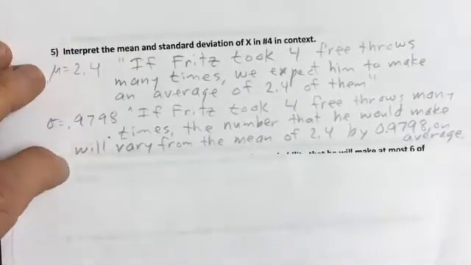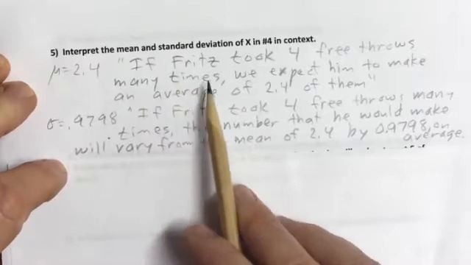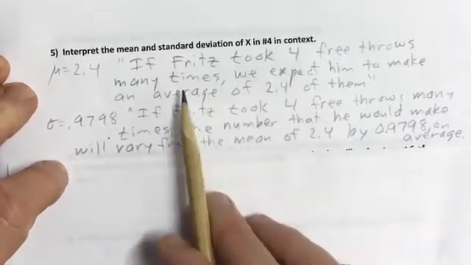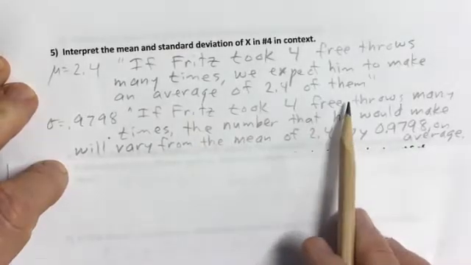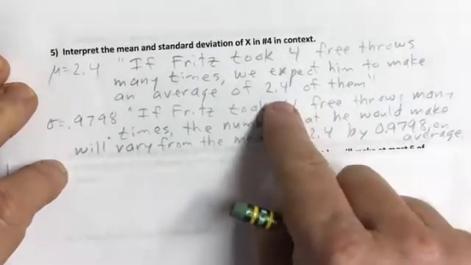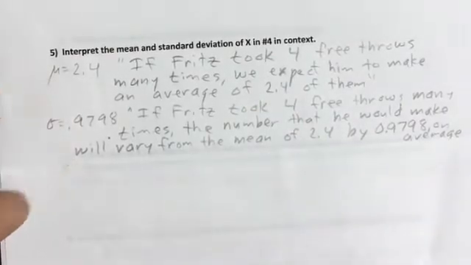So for a binomial, our mean, our mu, is 2.4. If we looked at many trials, in other words, if Fritz took 4 free throws many times, we expect him to make on average 2.4 of them. And whatever you do, don't round that number. It's a long-term average. It's not what we're expecting him to make when he does it one time. It's a long-term average if he did it many times.